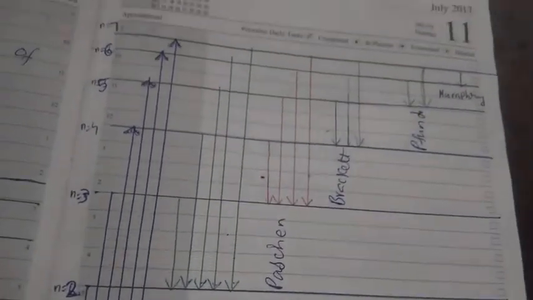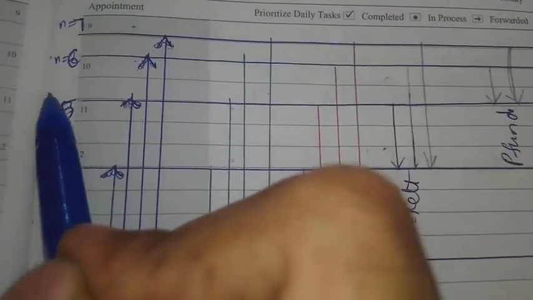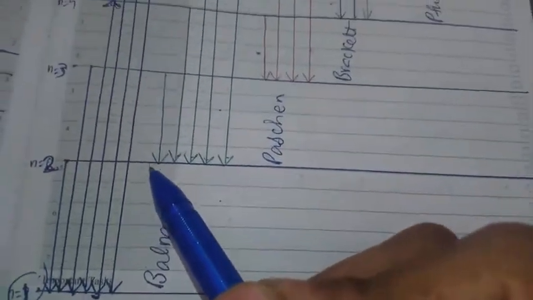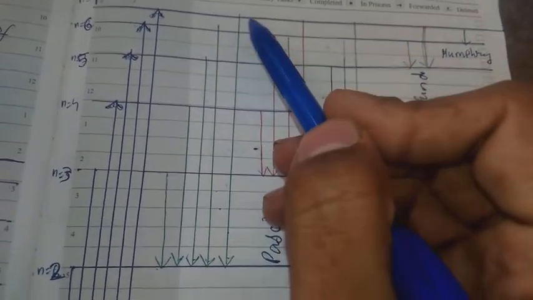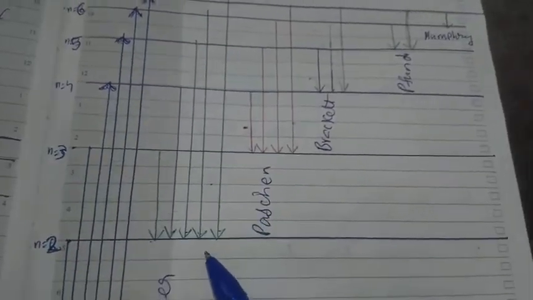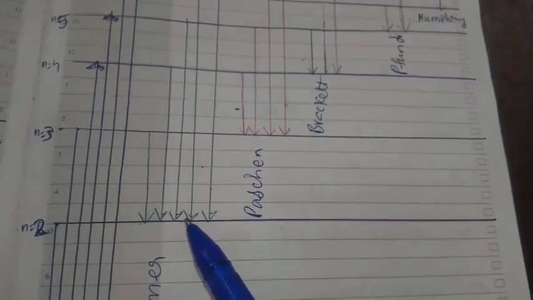You can see that n equals 1 is the ground state in the case of the Lyman series, and it can last up to infinity, but for the sake of understanding I have taken it up to n equals 7. Also for the Balmer series you can see that the ground state is at n equals 2 and it starts from n equals 7. So whenever an electron or atom of hydrogen jumps from n equals 7 to n equals 2 or any of the levels, some amount of energy will be absorbed or emitted.